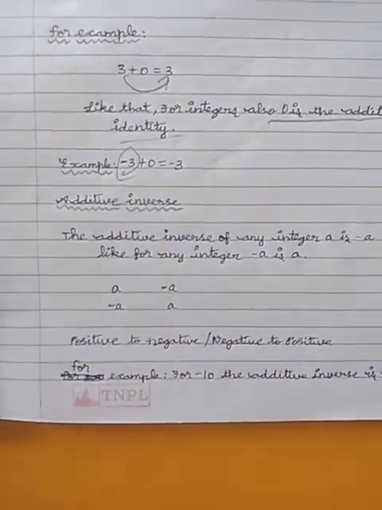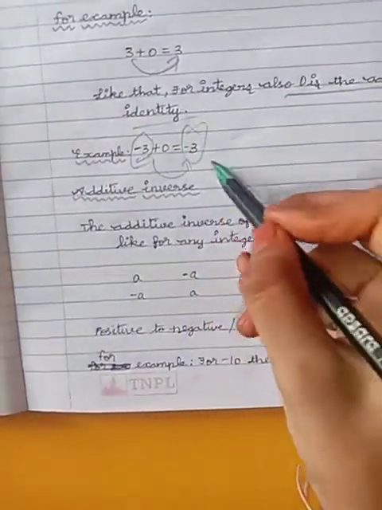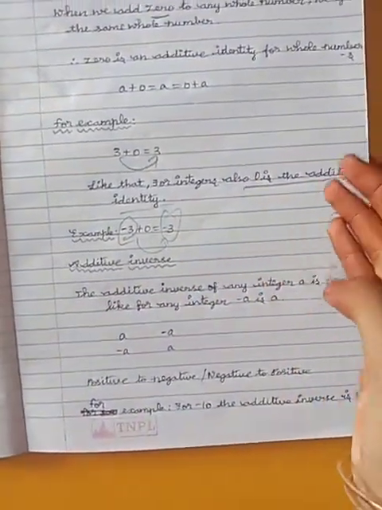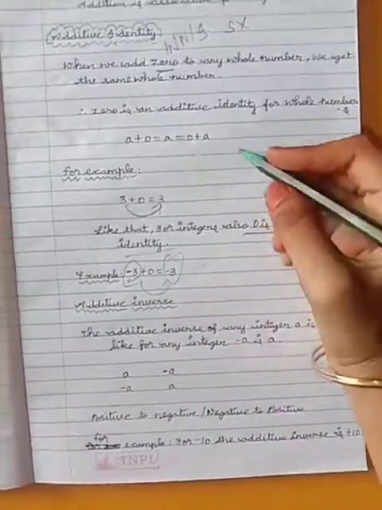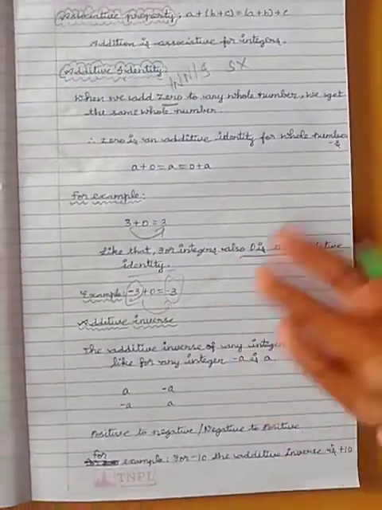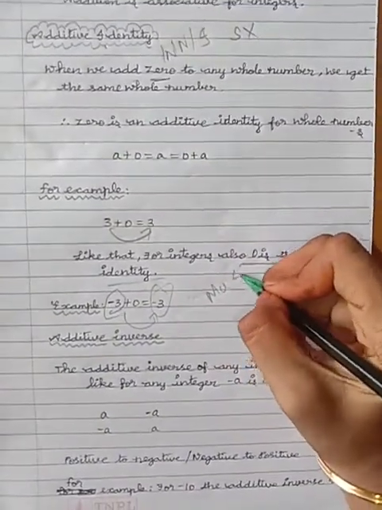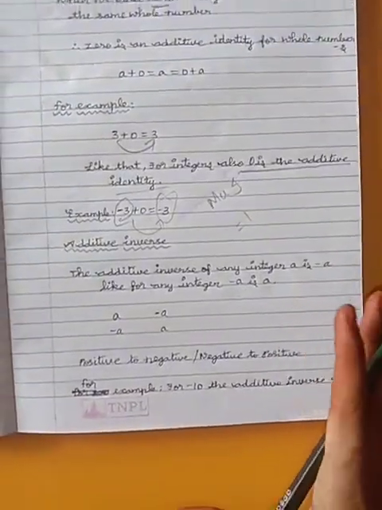So minus 3 plus 0 is equal to the same minus 3. So the result is an integer. For integers also the additive identity is 0, and for whole numbers also the additive identity is 0. Okay, we will learn multiplicative identity also. Multiplicative identity is 1. We will learn that later in this integers chapter.